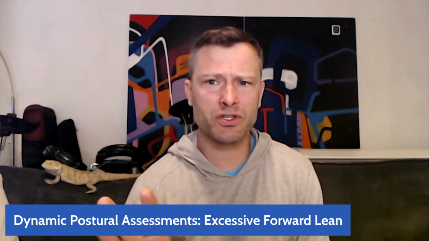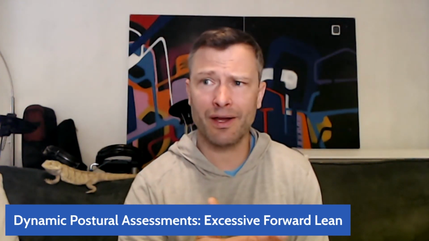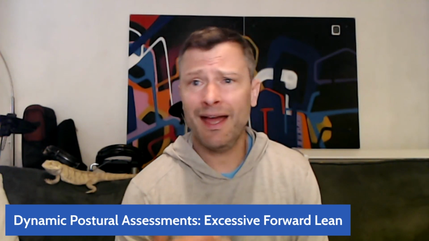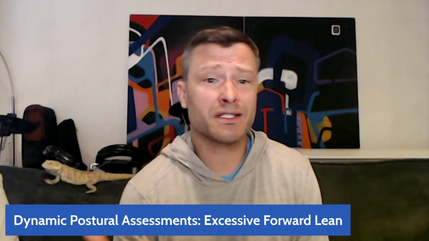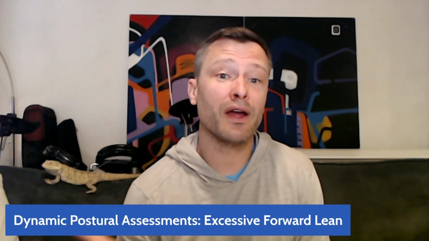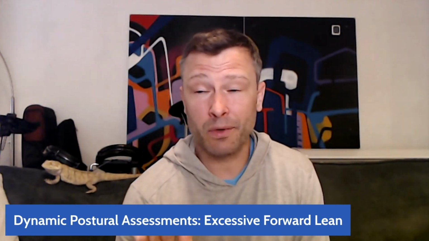Now, I don't cue the overhead squat assessment when I just have them do it, but after I have them do it and I make my notes, then I just say, hey, when you squat, your knees knock together, try not to let them knock. Or if you squat, you got this excessive forward lean, try not to let them go forward.